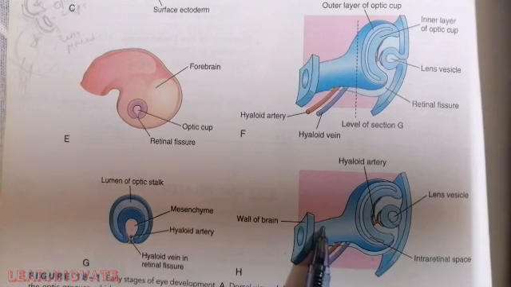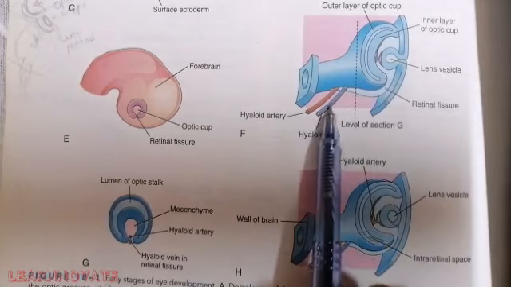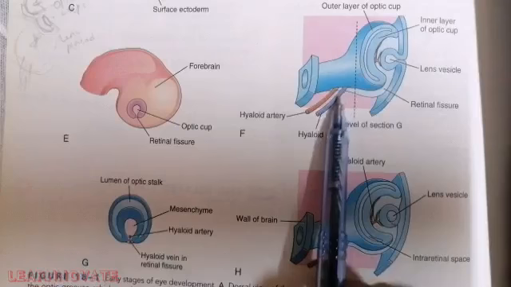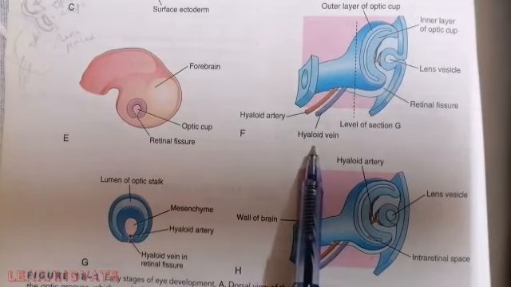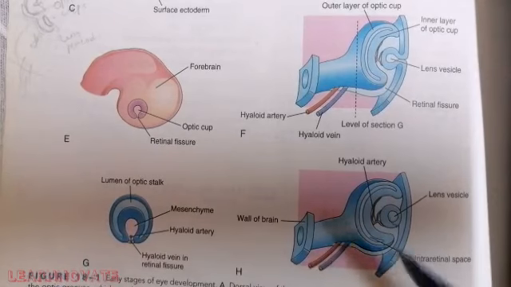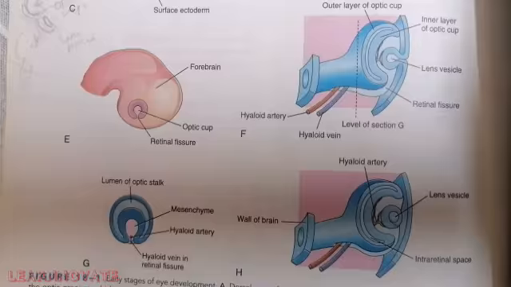That retinal fissure contains the vasculature of the retina, and the vasculature present in that retinal fissure is called the hyaloid vessels, which contain the hyaloid artery and the hyaloid vein. Now, this retinal fissure is open up to the third week. Now when we go upward and forward, we can see the next development of the eye.